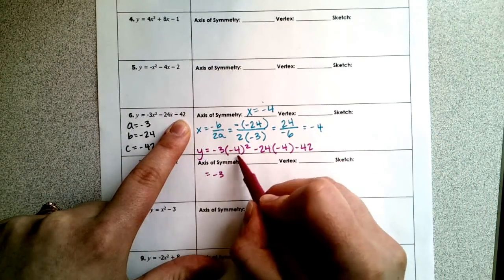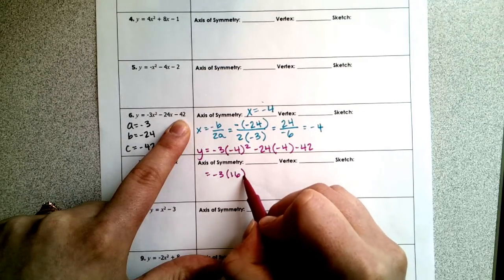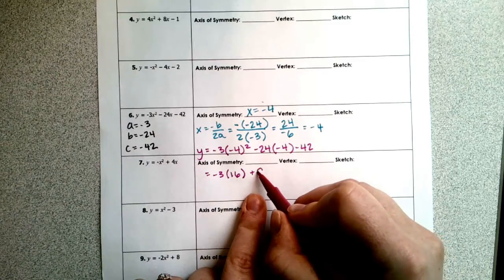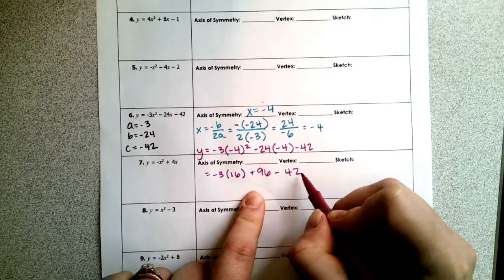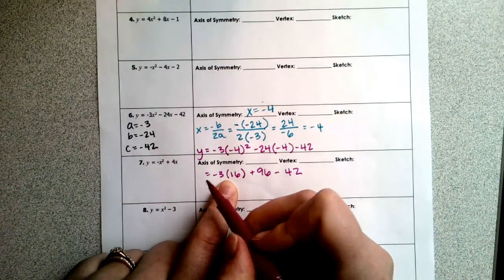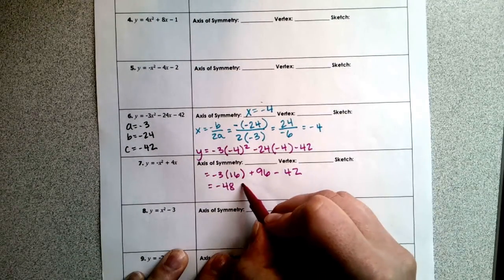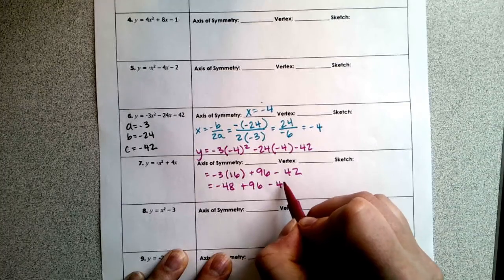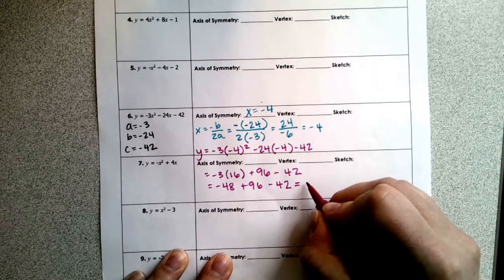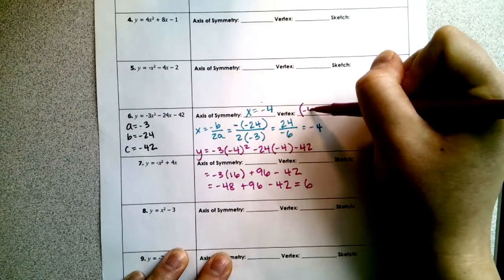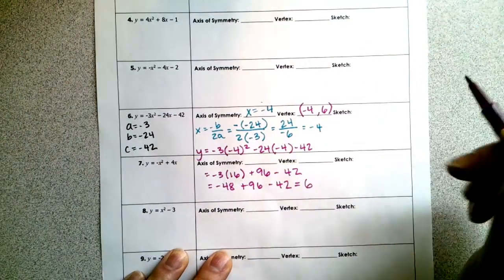So first you need to do -4 squared, and that's 16. And then this is 96 minus 42. If you multiply this, you get -48 plus 96 minus 42, and that equals 6. So that means our vertex is -4, 6.